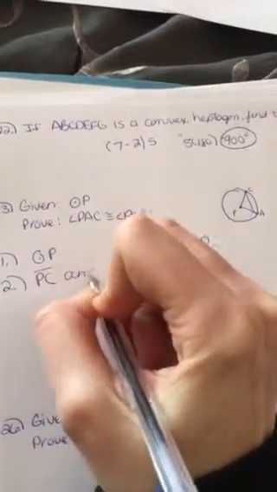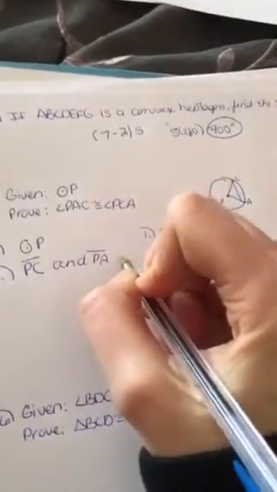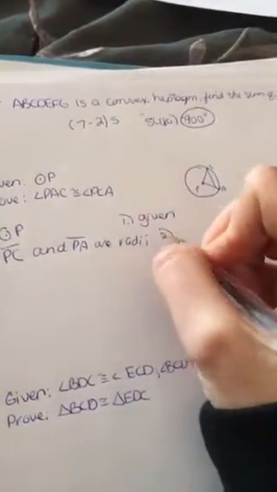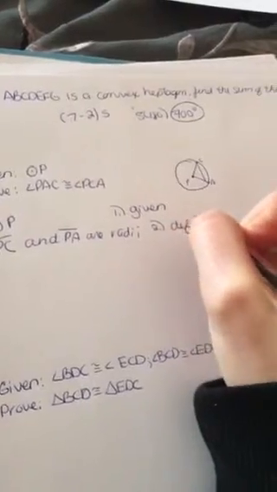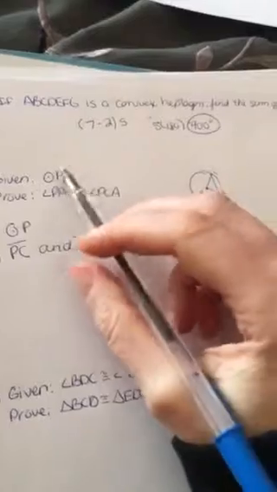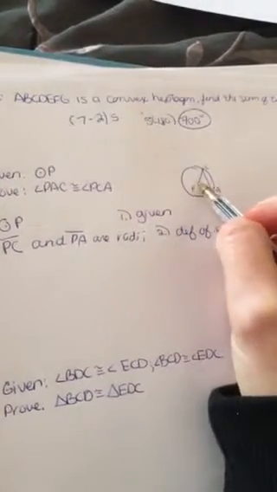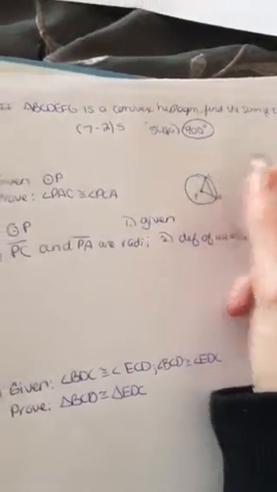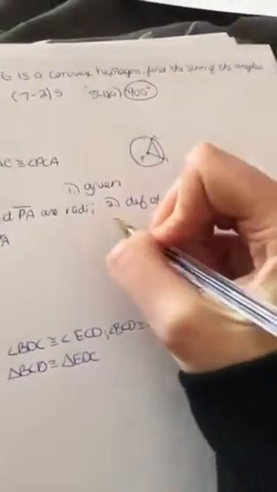So I'm going to say PC and PA are radii. And that's going to be definition of a radius. It starts at the center point. Circle P means that P is at the center, and these go all the way out to the edge, so they are definitions.